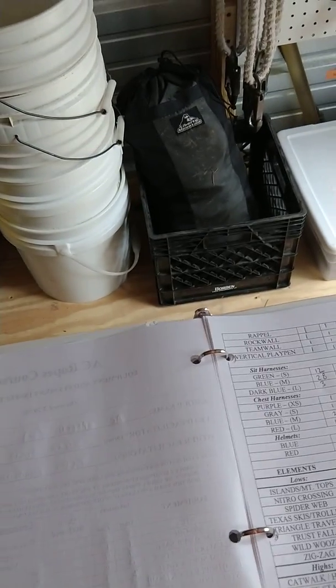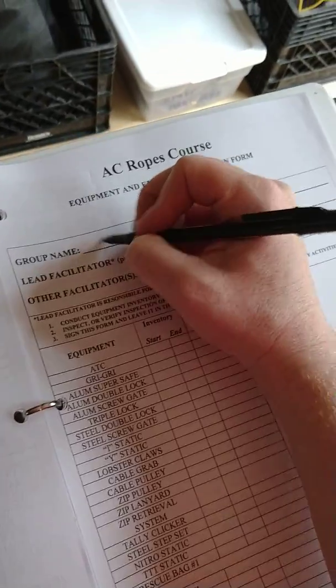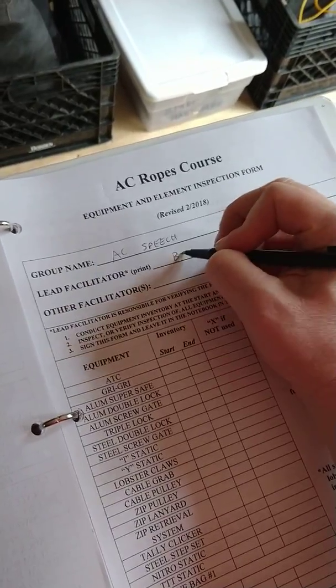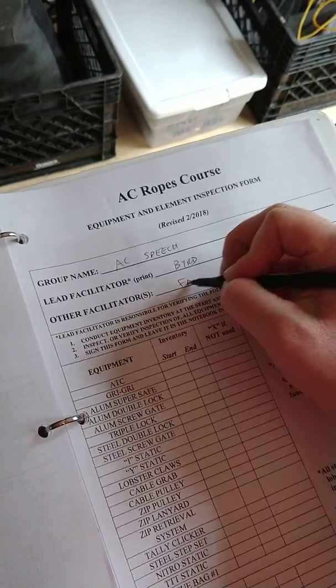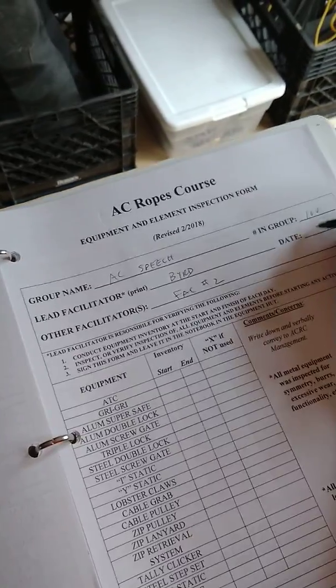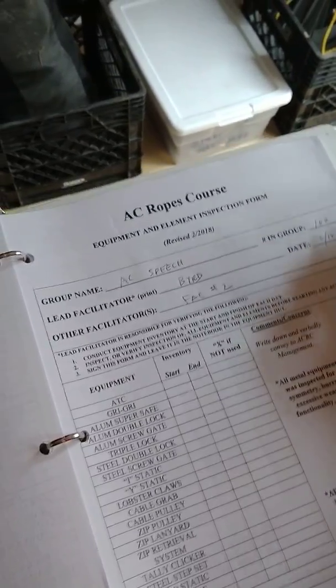So if I was to start a brand new page, I would fill in all this information. So AC speech as my example. I'm the lead. Facilitator 2, whoever that may be. There's 100 in this group, and then today's date.